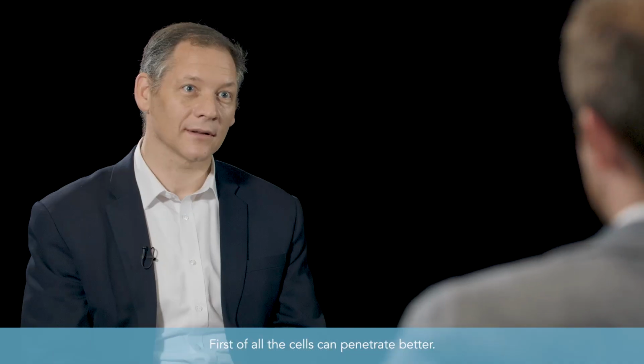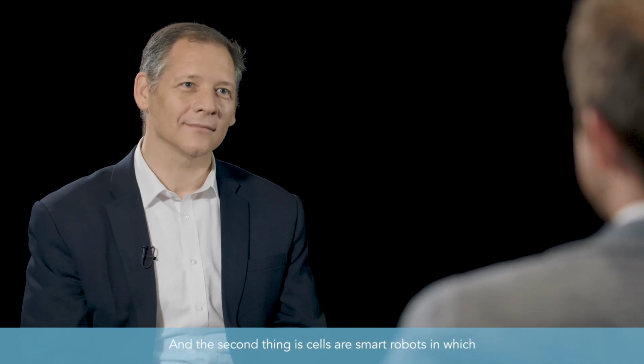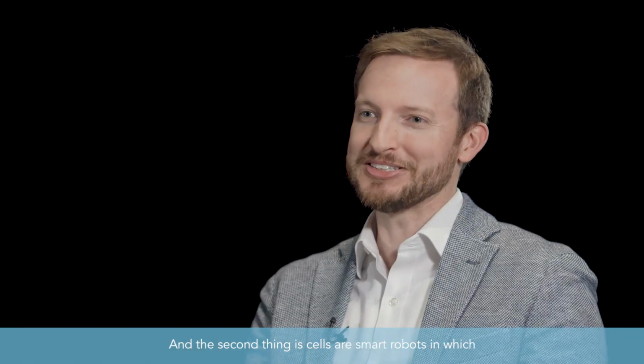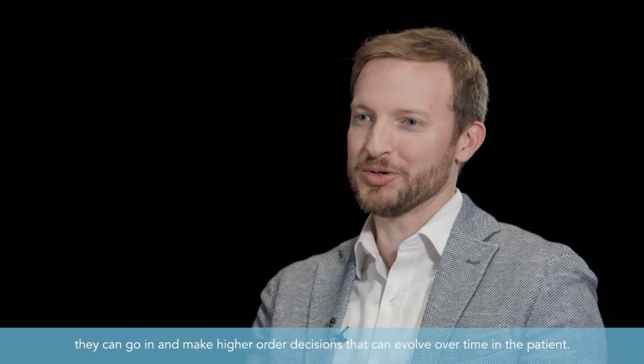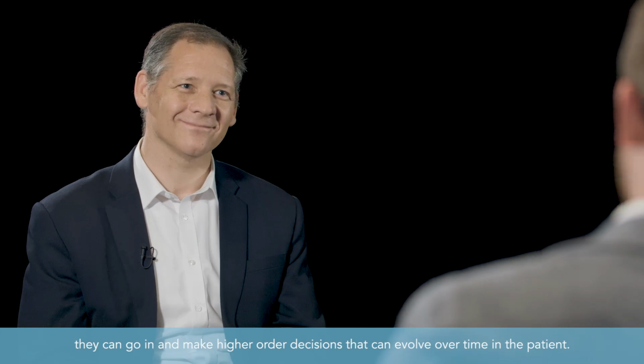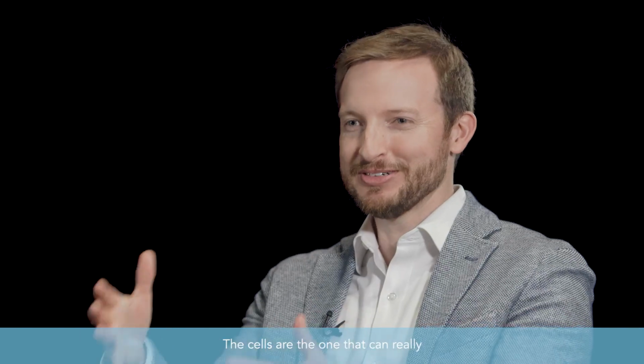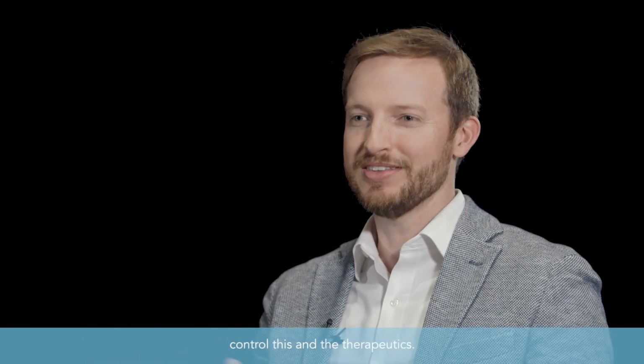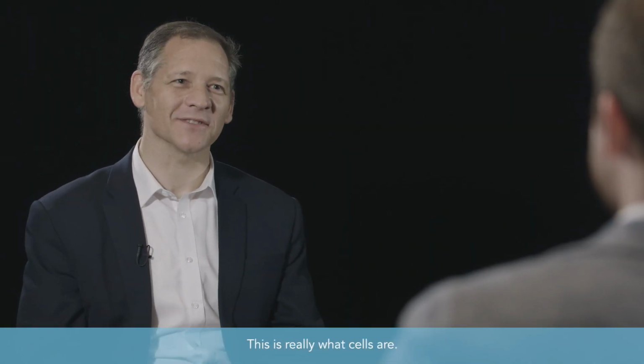First of all, the cells can penetrate better. And the second thing is cells are smart robots in which they can go in and make higher order decisions that can evolve over time in the patient. So the cell's the one that can really control the therapeutics. Sure, the autonomous agents of change of the immune system. Right. This is really what cells are.